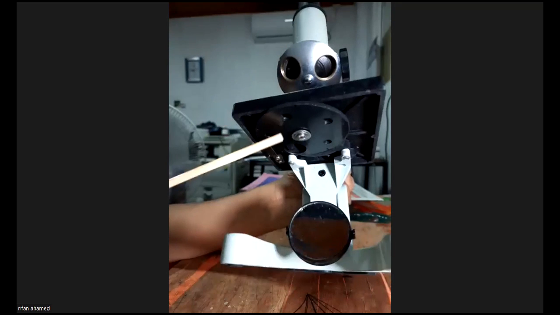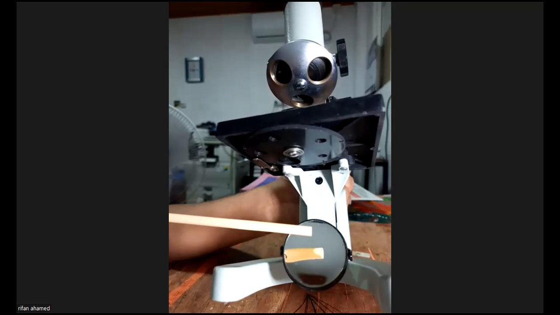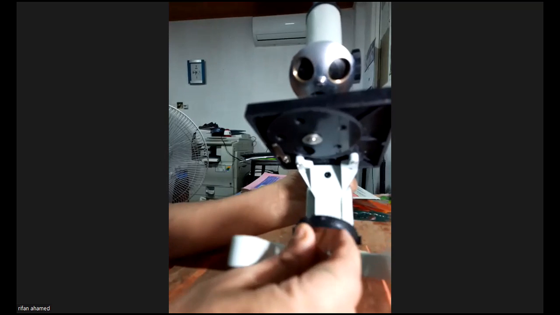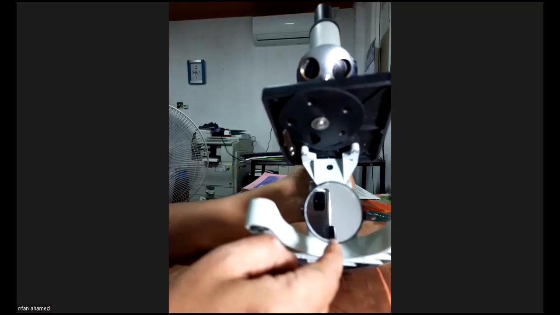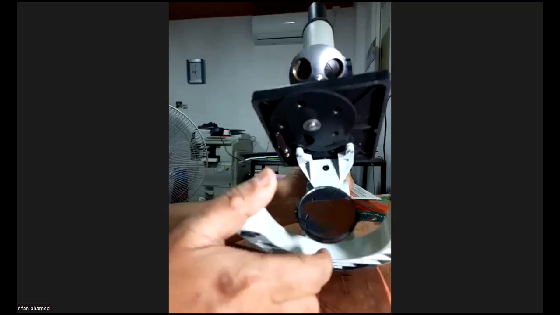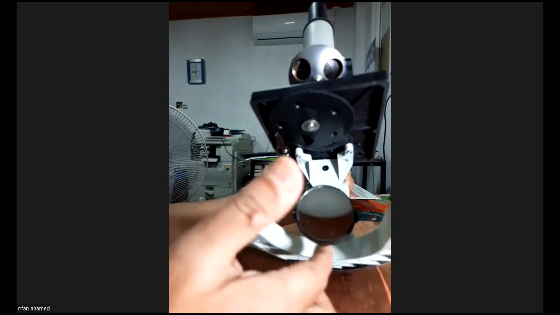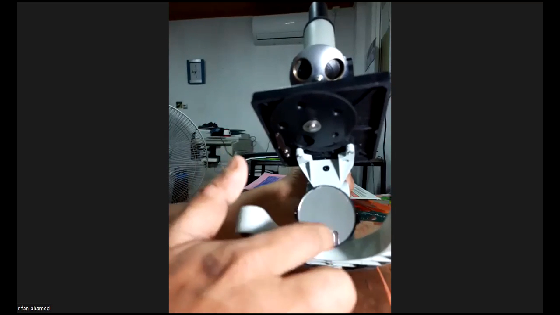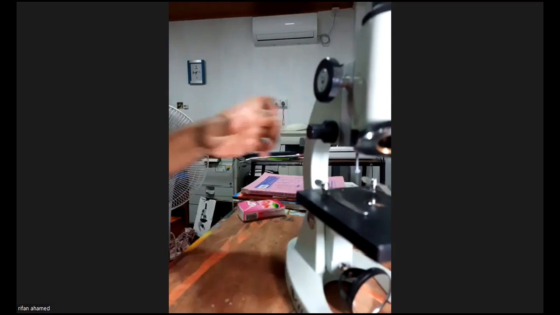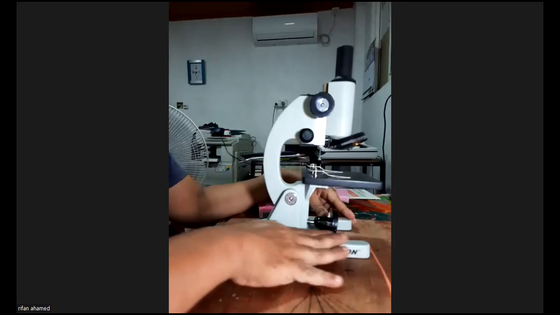Two mirrors are there. One side is concave mirror. Other side is plain mirror. Understood?